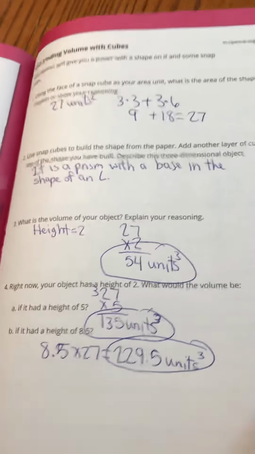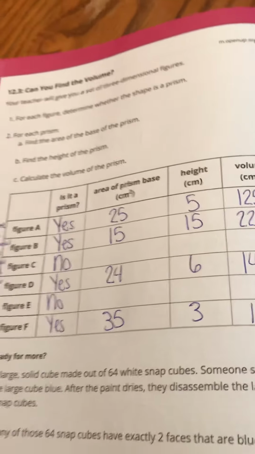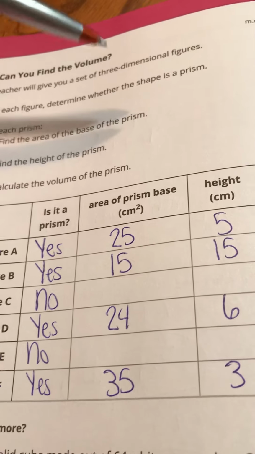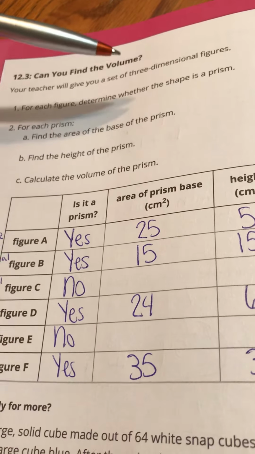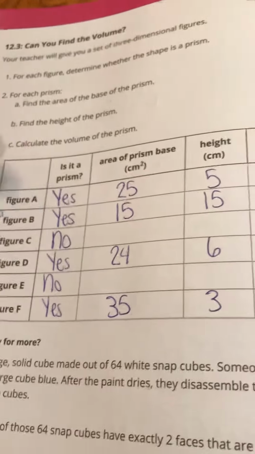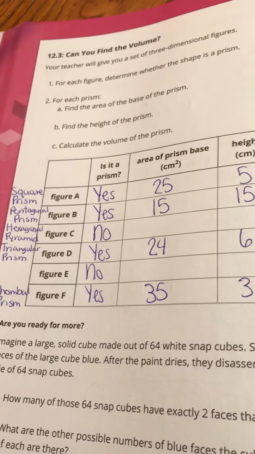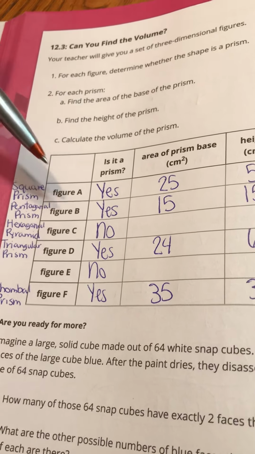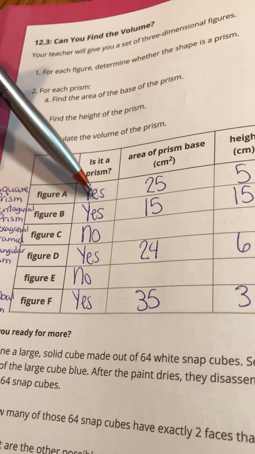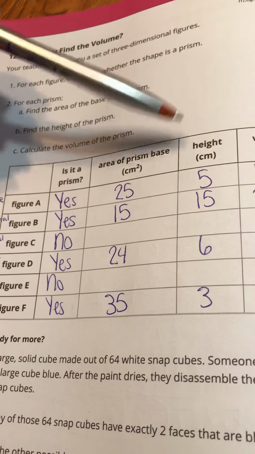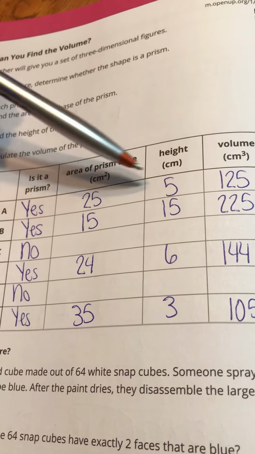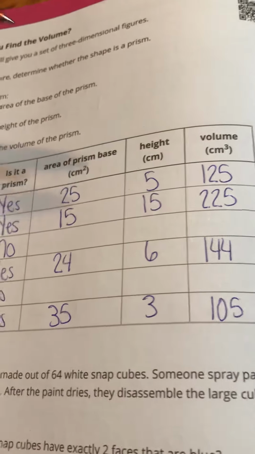Okay. So now, I meant to bring my laptop over here to show you the prisms, but I will put a picture in the comments of this video, or maybe attach it to the post. Figure A was a square prism, and so yes, it's a prism. The area of the prism base is 25 centimeters squared, and the height is 5 centimeters. If you multiply those two together, you get 125.